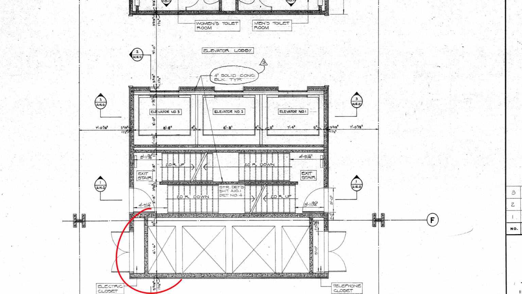And this down here, here's the grid line F. Here's our grid line right here. We come 6 feet 6 inches to the inside of the wall, and then the wall itself is 5 5/8 plus 1.5, which is 7 1/8 inches. So this 7 7/8 will mirror over there.